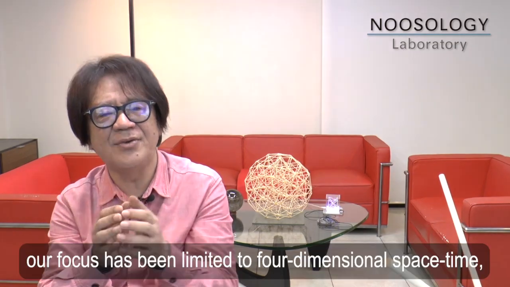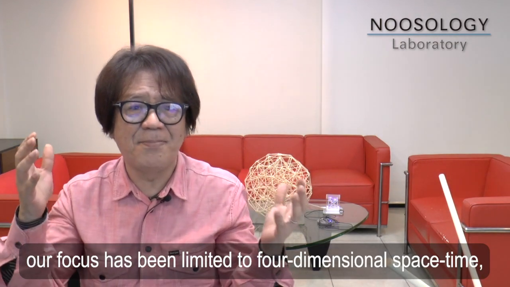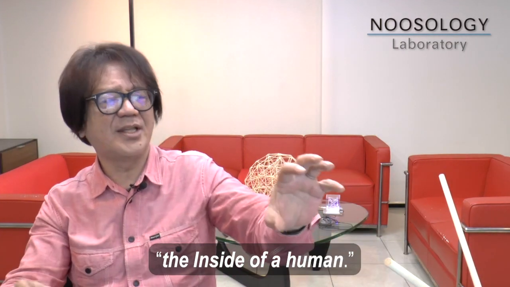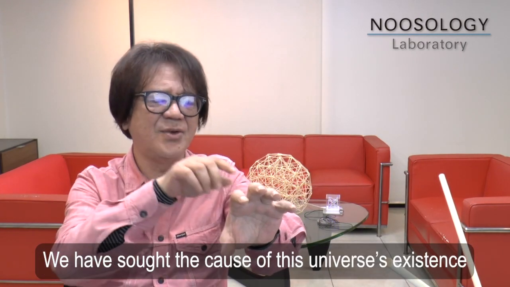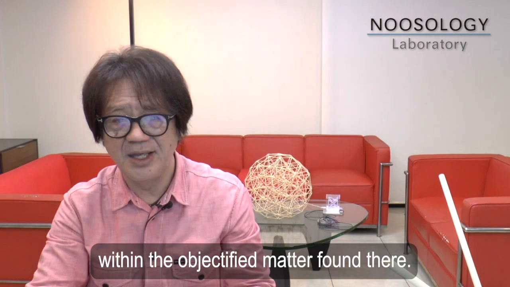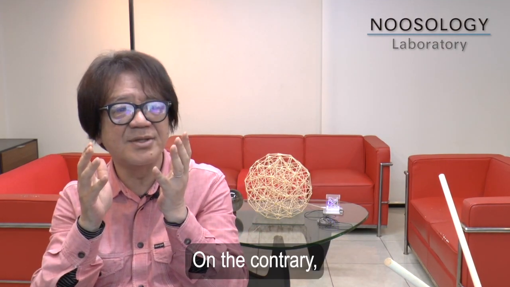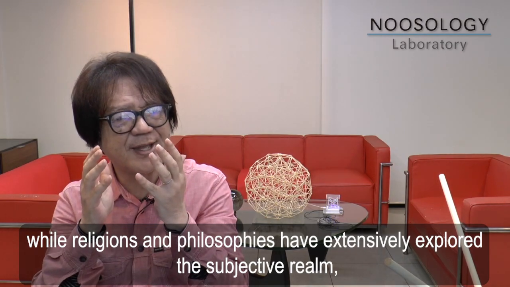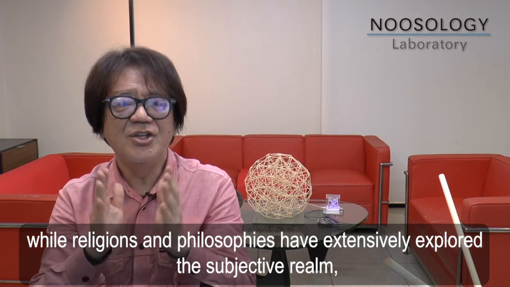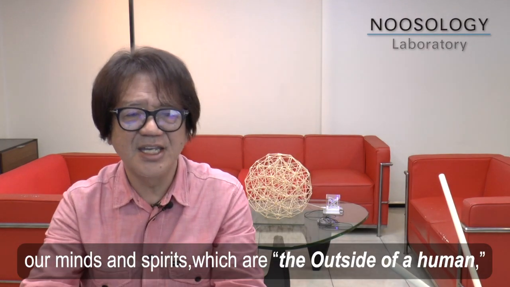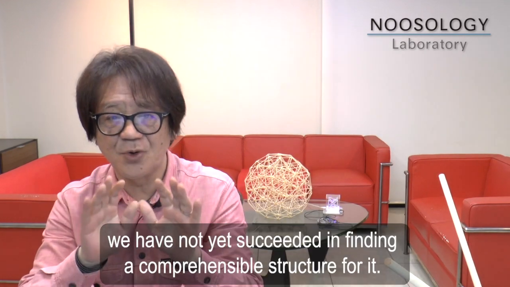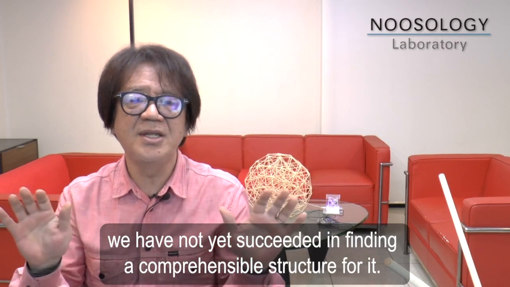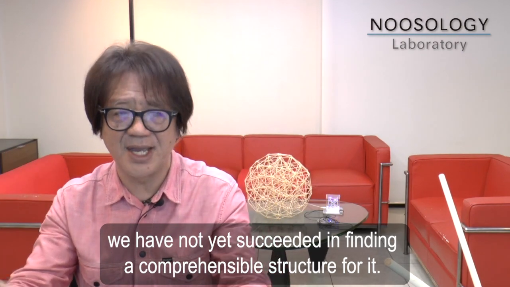Until now, our focus has been limited to 4-dimensional space-time, the inside of a human. We have sought the cause of this universe's existence within the objectified model found there. On the contrary, while religions and philosophies have extensively explored the subjective realm, our minds and spirits, which are the outside of a human, we have not yet succeeded in finding a comprehensive structure for it.